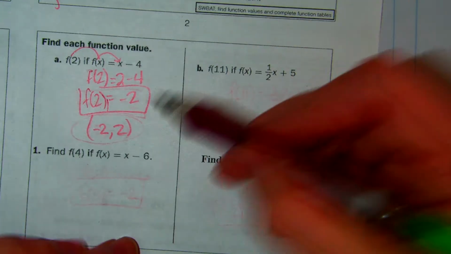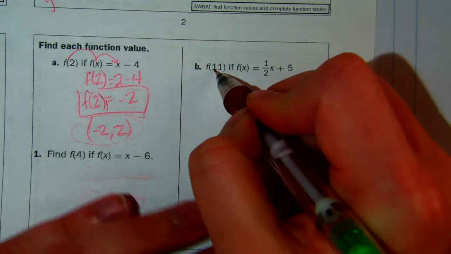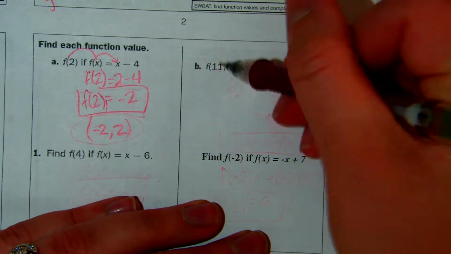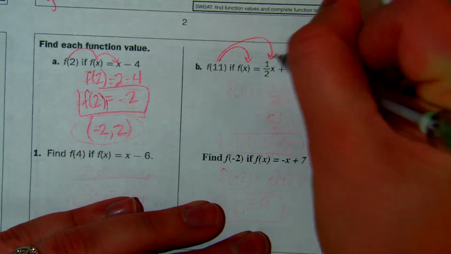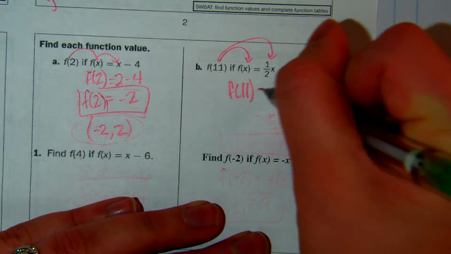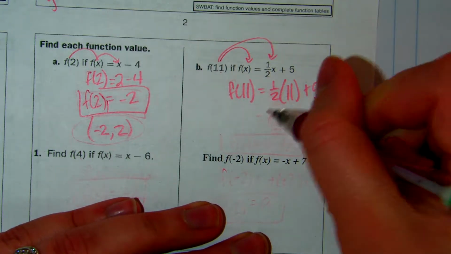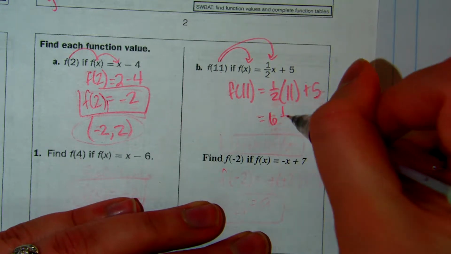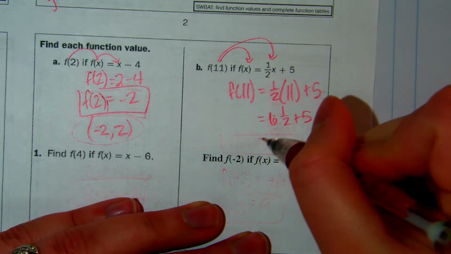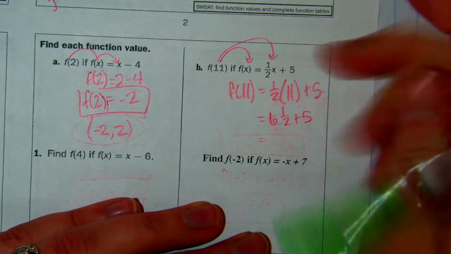So if x is 11, replace the x with 11, we would have f of 11 equals a half times 11 plus 5. Well, half of 11 is 5.5 plus 5.